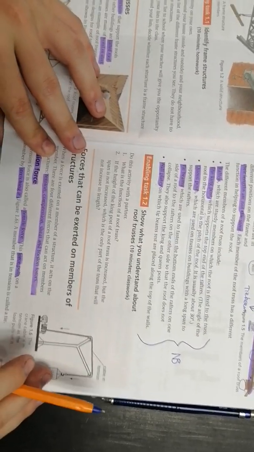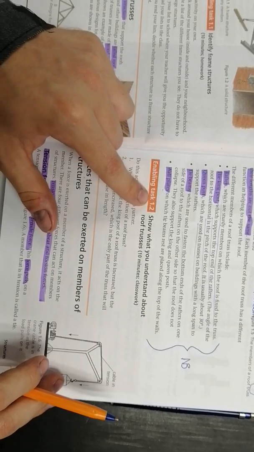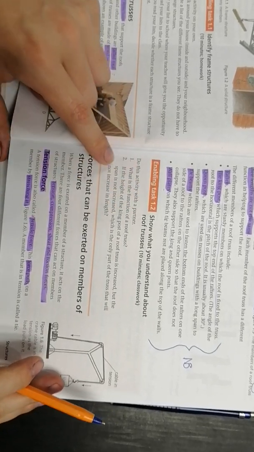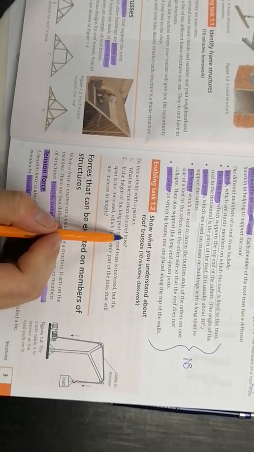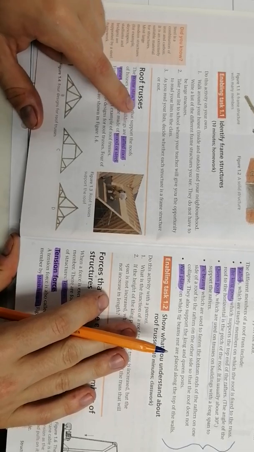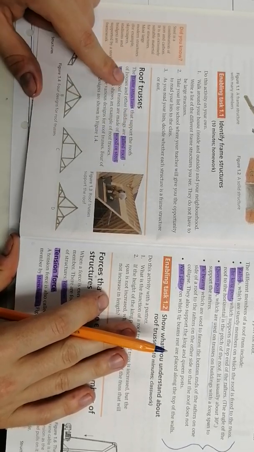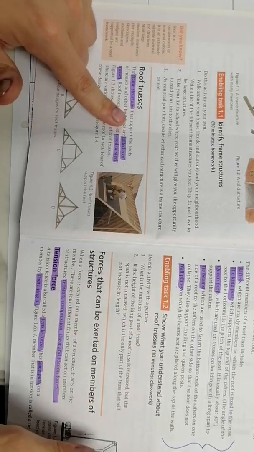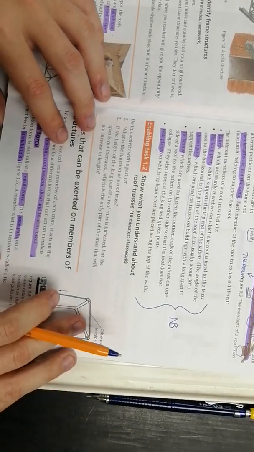So here is enabling task 1.2. It's just two questions. The first one says, what is the function of a roof truss? Now, like we said earlier, it's right over here. The roof truss is a frame structure that supports the roofs of houses and other buildings. There we go. There's the answer, 100% finished.